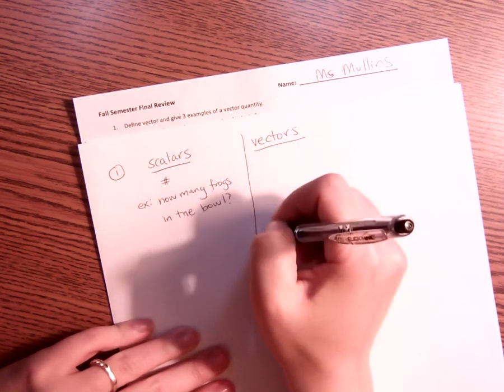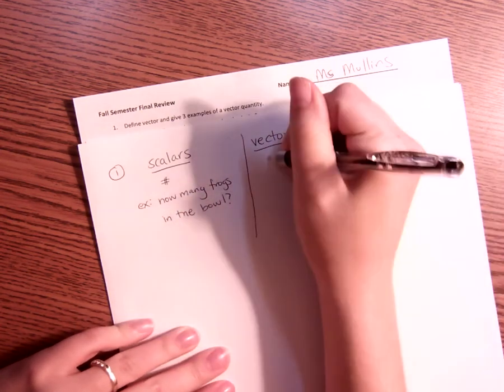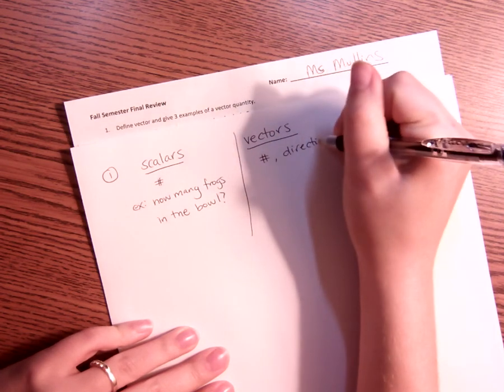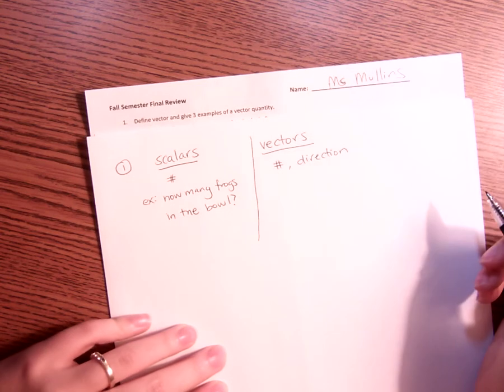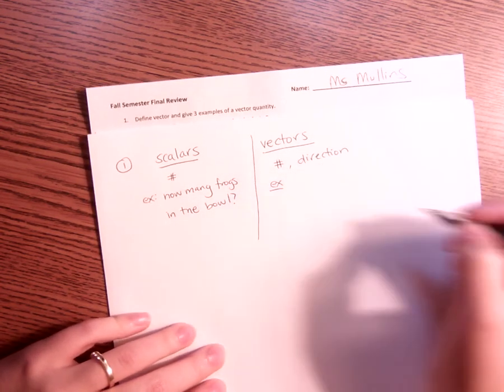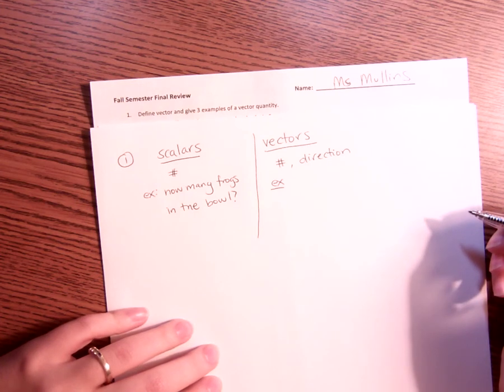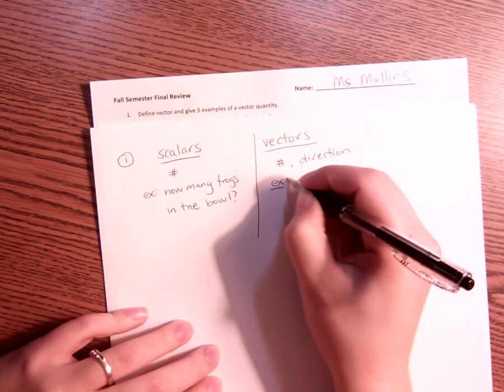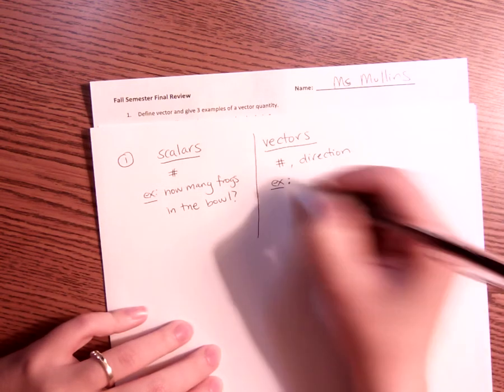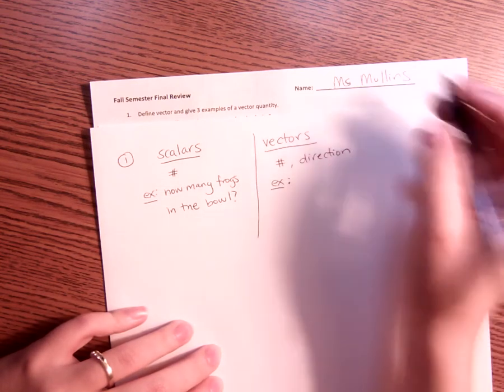A vector is a number that also has a direction assigned to it. You guys haven't seen this before physics class probably. But an example of that would be maybe a velocity.